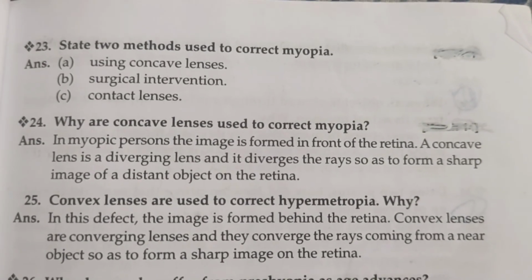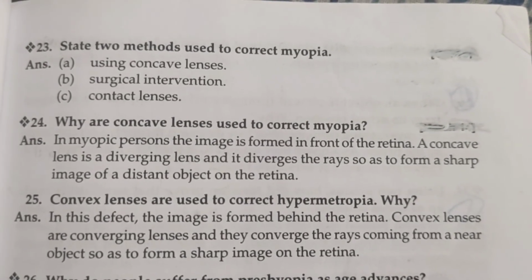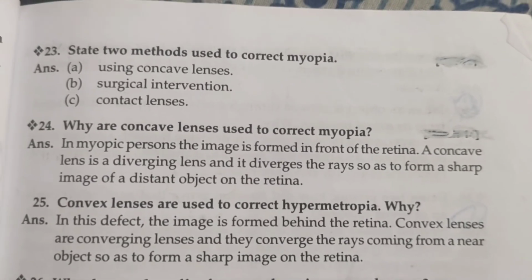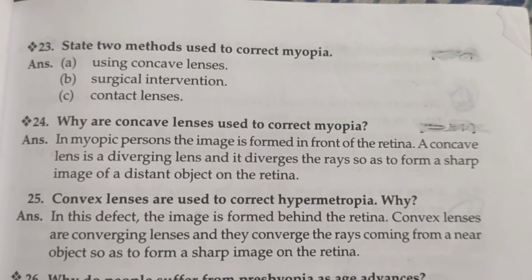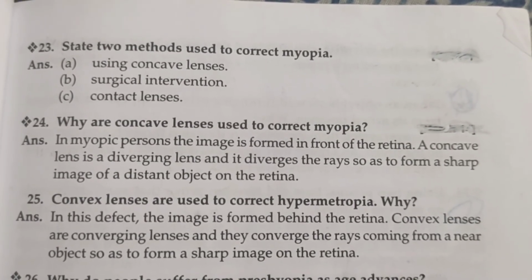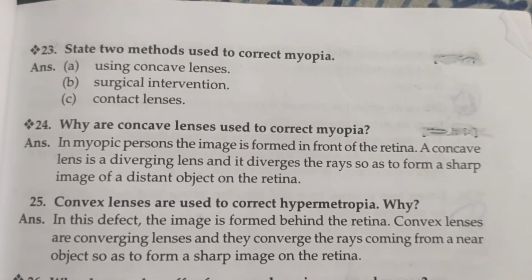Convex lenses are used to correct hypermetropia. Why? In this defect, the image is formed behind the retina. Convex lenses are converging lenses and they converge the rays coming from a near object so as to form a sharp image on the retina.